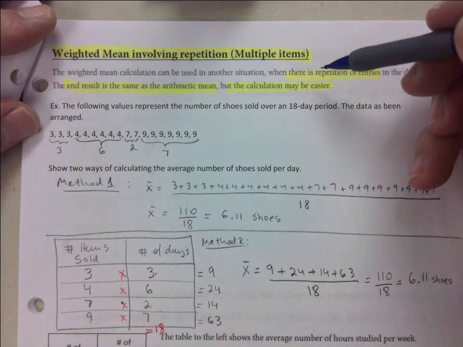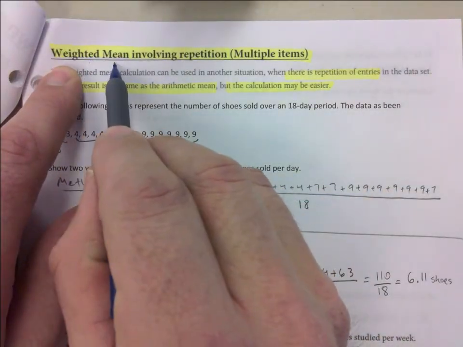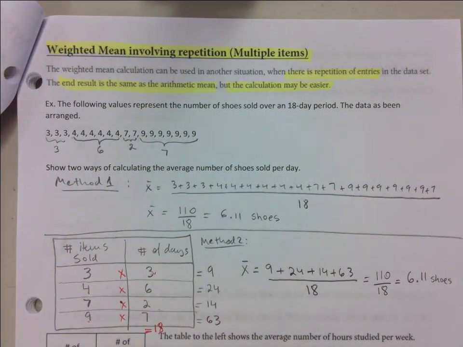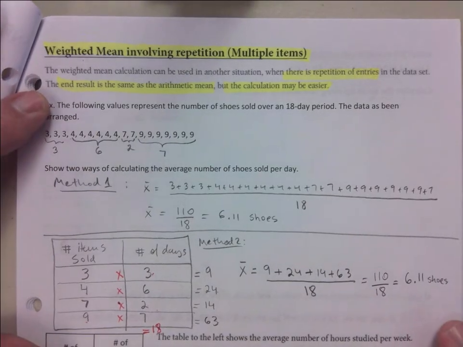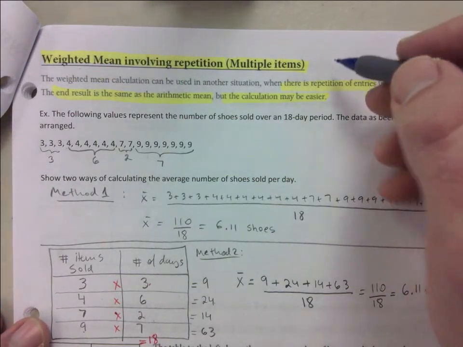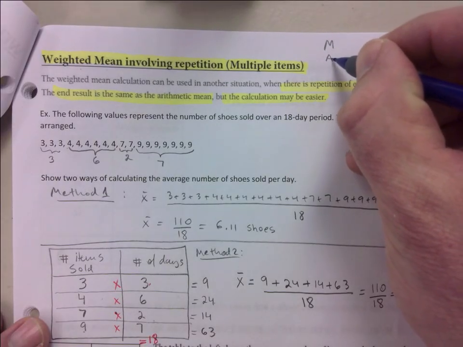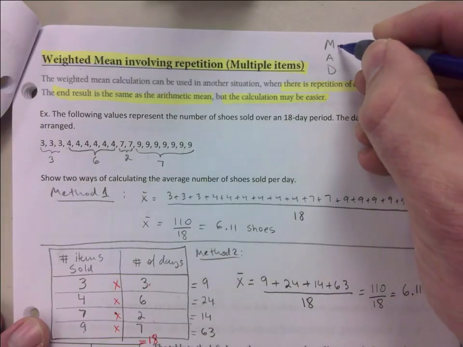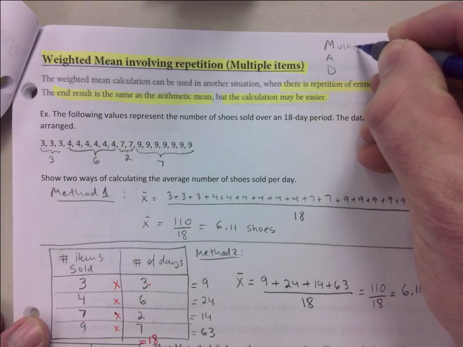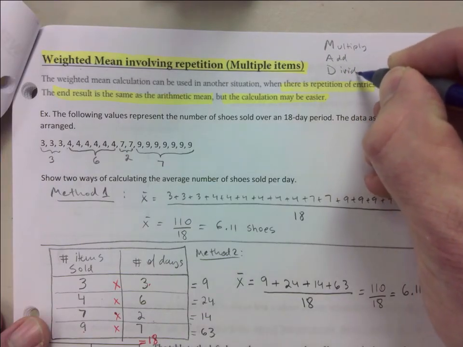So go to page 44, okay? Have a calculator ready. Weighted mean, I can tell you most of the time you're going to have a table, okay? So at the top of weighted mean, one more time, you're going to think of MAD, okay? Multiply, add, and divide.